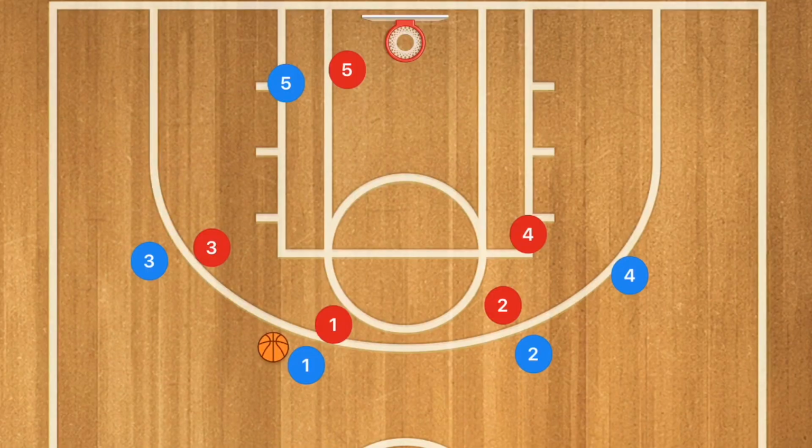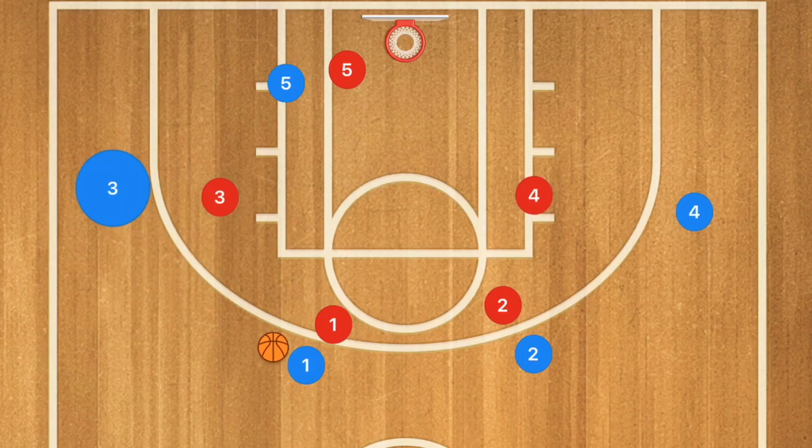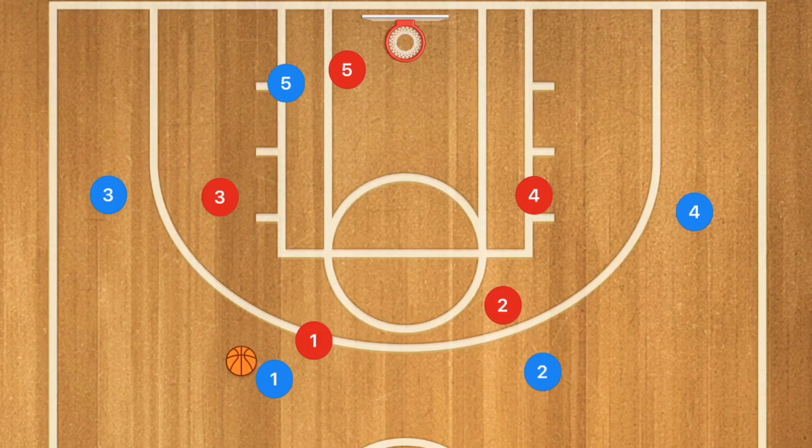Anyways, let's get down to the video. Let's check these out. Okay, so first the 4-out is when you've got 4 players on the outside of the perimeter. You've got 1 player on the inside. Now you could have these players a bit wider. It's up to you. It doesn't necessarily matter in this first play, but the rest of the plays you should probably have it a bit wider.